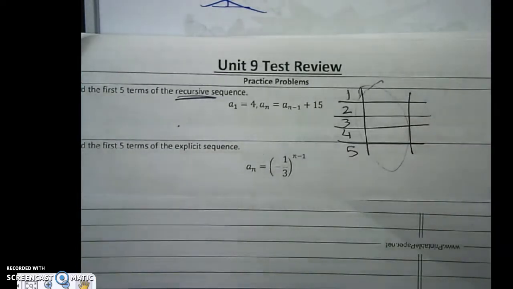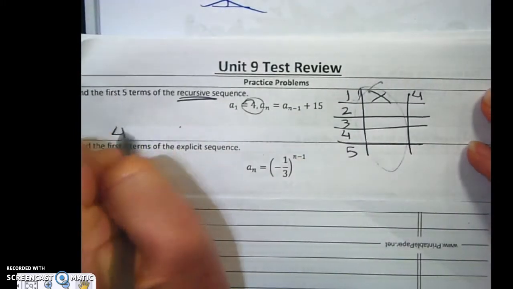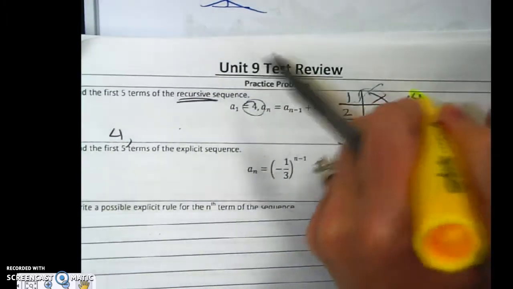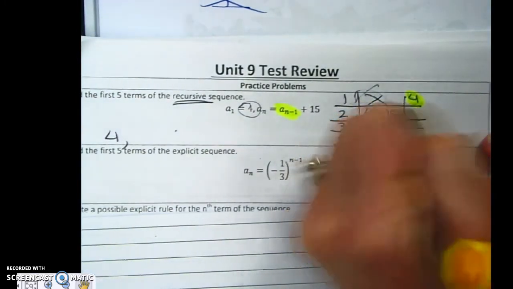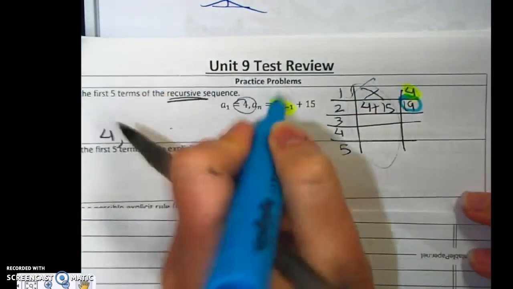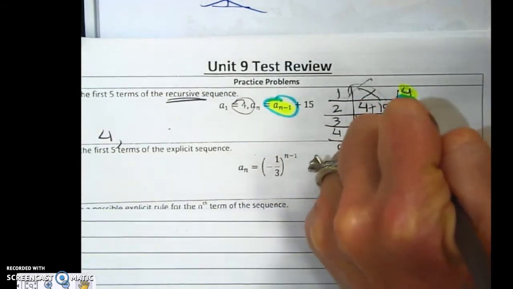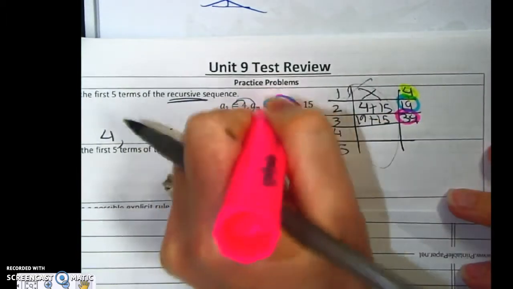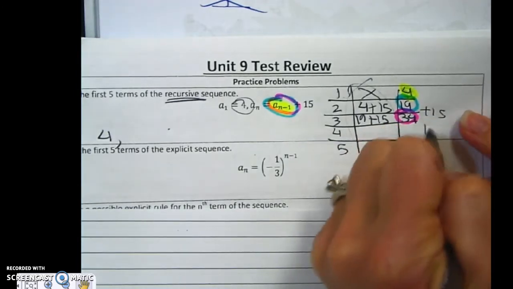Don't just give me the first 5 terms. So I know the first term already. That's 4. And then now I need to take that previous term, and that's going to go in there. So now I'm going to go 4 plus 15, 19. Now I'm going to take this previous term, it goes in for there. And now I'm going to keep playing the same game, take this previous term to get the next term. So really all I'm doing is adding 15, which I think some of you will see that.